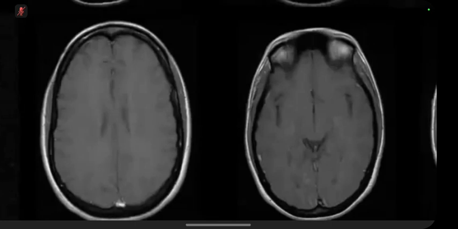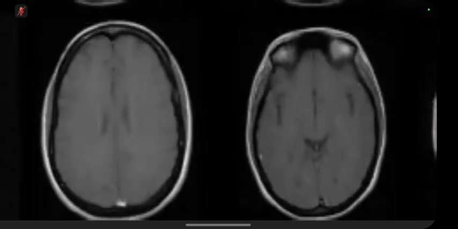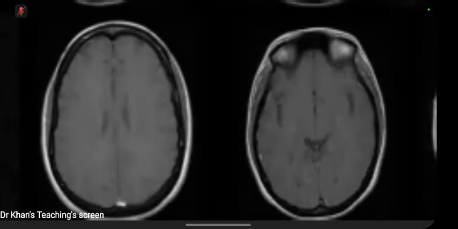Having a look at the sagittal images, that does appear to have involvement of the septocallosal area. I'm trying to see if there's any enhancement. Look at this, this, and this. Any enhancement? I can't see any areas of definite enhancement, no.